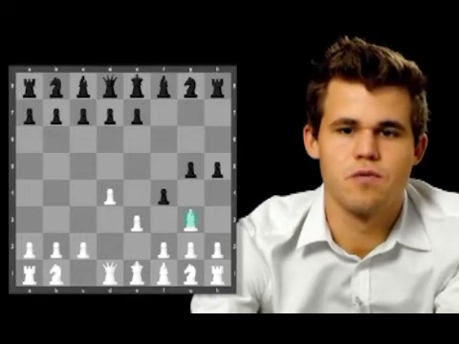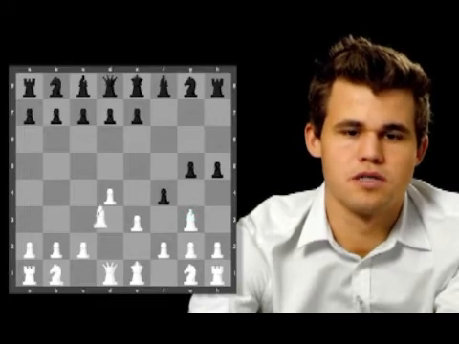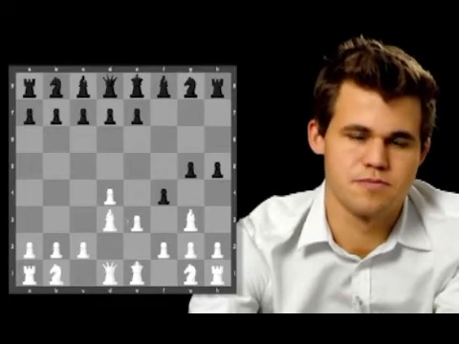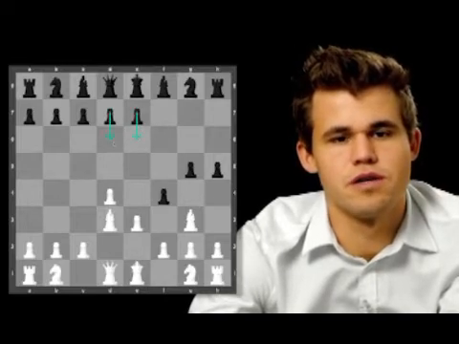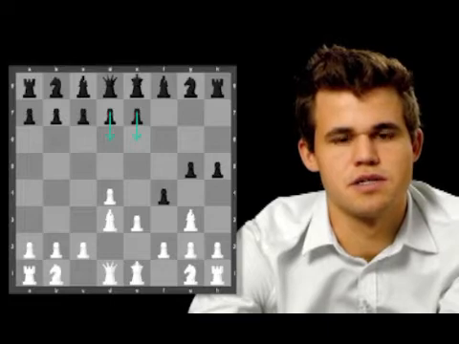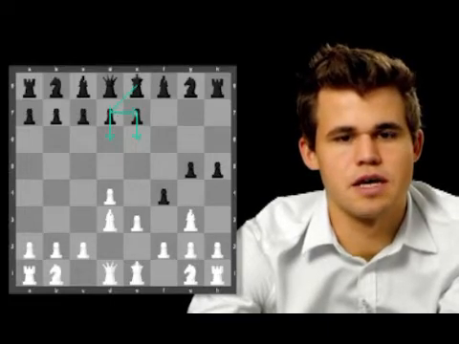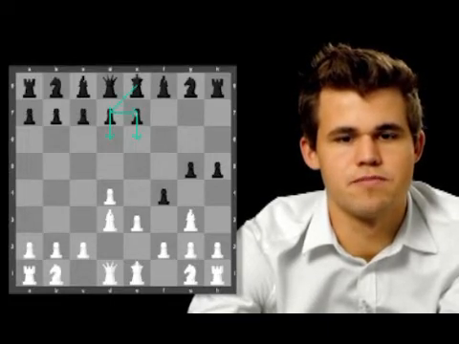So the best way for white now is to play the bishop out. Now, absolutely the only way for black to continue is to play one of these two pawns forward, either e6 or d6, to give the king an escape square.